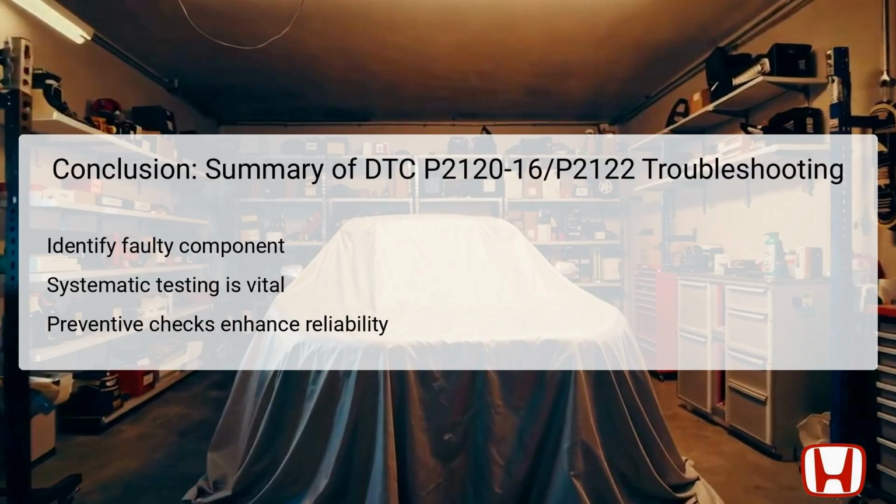In summary, troubleshooting DTC P2120-16-P2122 requires a methodical approach to identify faulty components effectively. By systematically testing the accelerator pedal position, APP sensor, associated circuits, and the powertrain control module, PCM, technicians can pinpoint the root cause of the issue. Each troubleshooting step builds upon the findings of the previous one, highlighting the importance of a thorough diagnostic process.